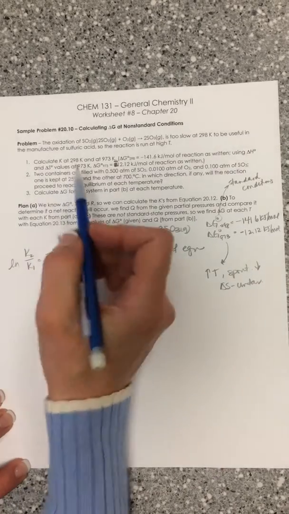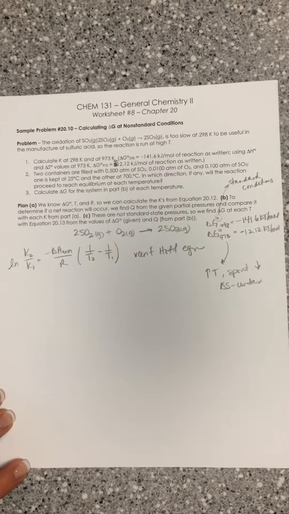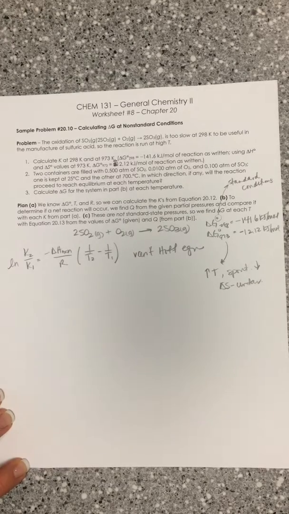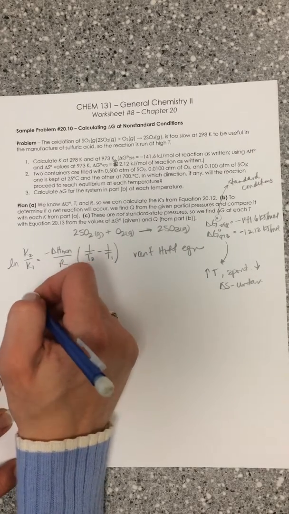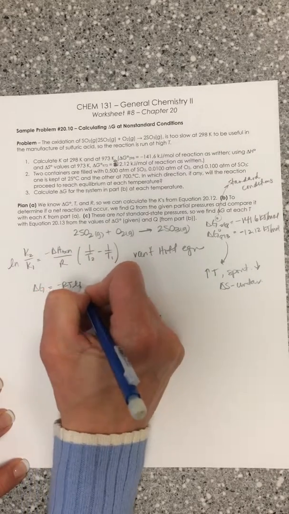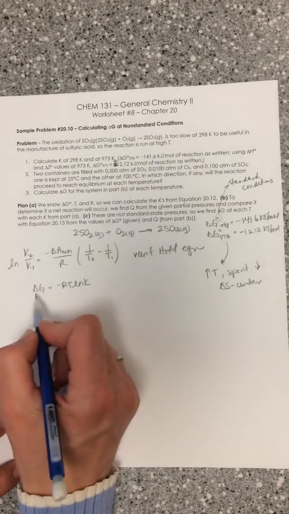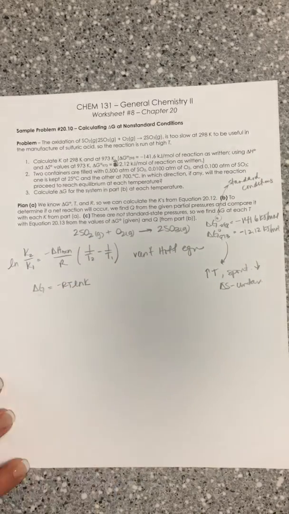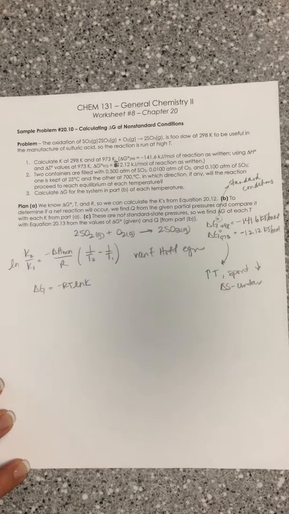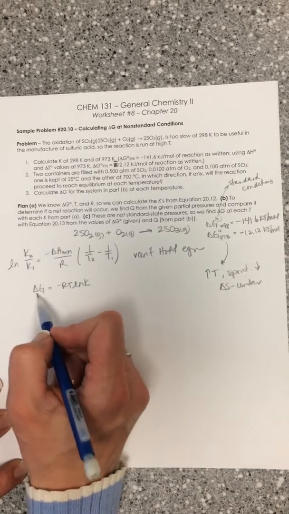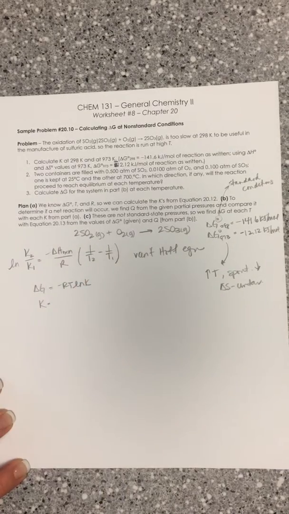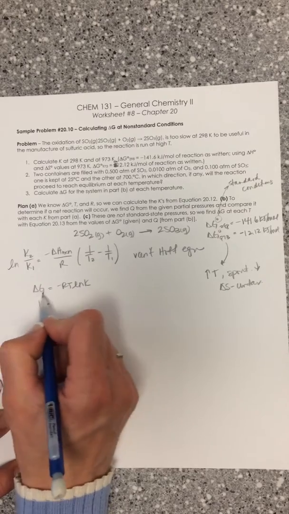So part 1 asks us to calculate the equilibrium constants at these two different temperatures. This problem brings in the last of a set of equations that we're going to use in this chapter. The first one is that delta G is equal to minus RT ln K. This equation allows us to walk between free energy values and equilibrium constants for a given temperature, and this is our R constant. Since we're given delta G values and we want to calculate K, we need to do a little bit of manipulation.